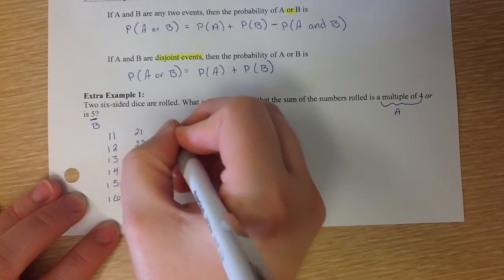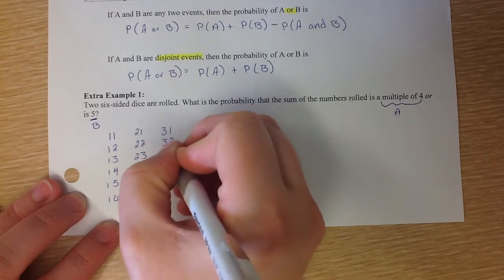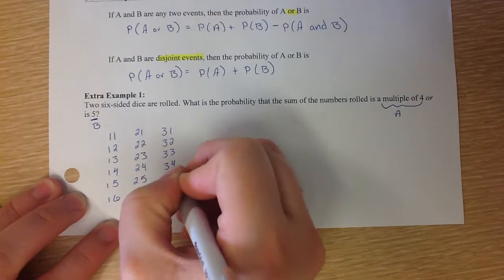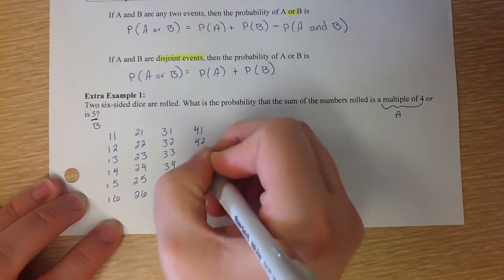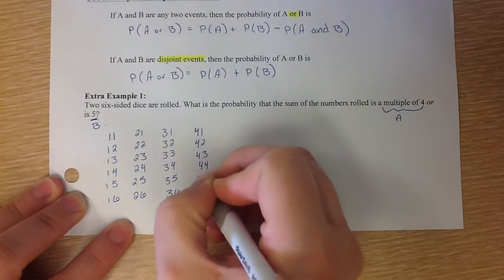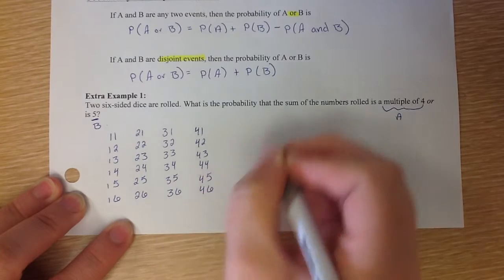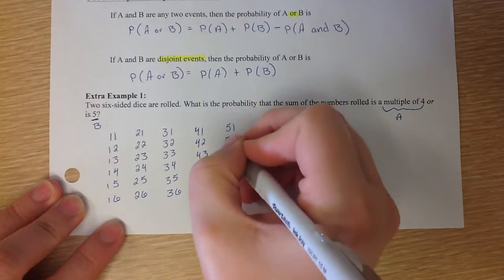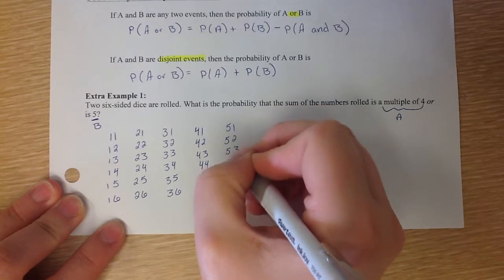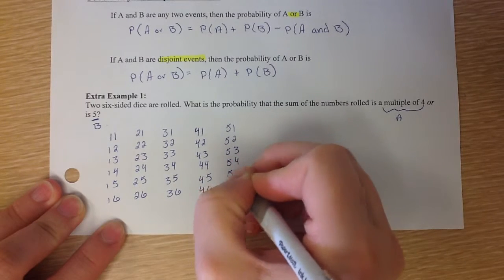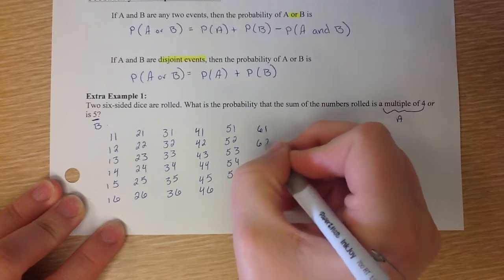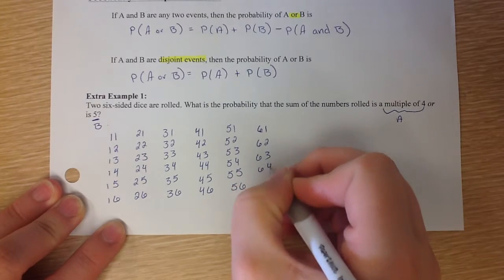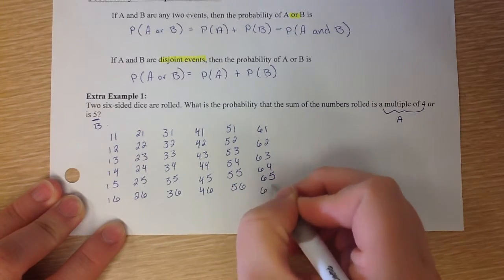Okay, could roll a 3 and a 1, 3 and a 2, 3 and a 3, 3 and a 4, 3 and a 5, 3 and a 6. Could roll a 4 and a 1, 4 and a 2, 4 and a 3, 4 and a 4, 4 and a 5, and a 4 and a 6. Could roll a 5 and a 1, 5 and a 2, 5 and a 3, 5 and a 4, 5 and a 5, 5 and a 6, or a 6 and a 1, 6 and a 2, 6 and a 3, 6 and a 4, 6 and a 5, or a 6 and a 6.